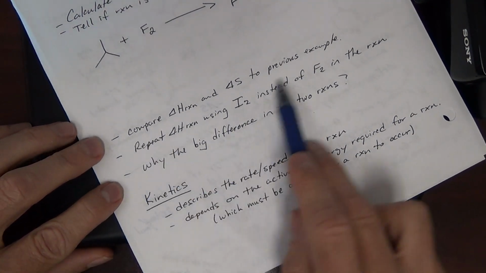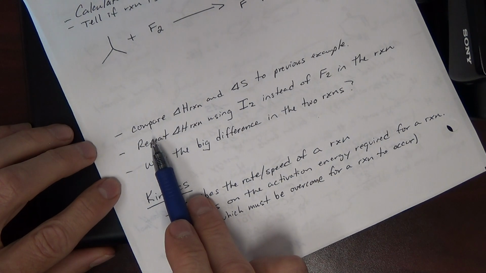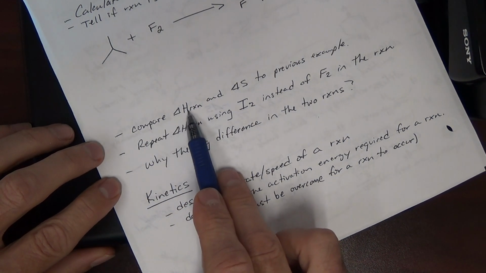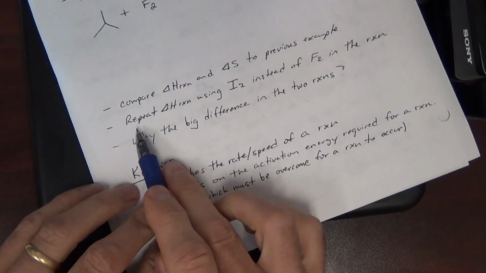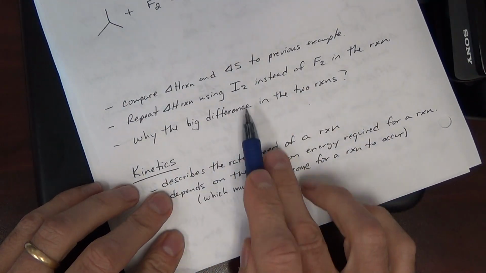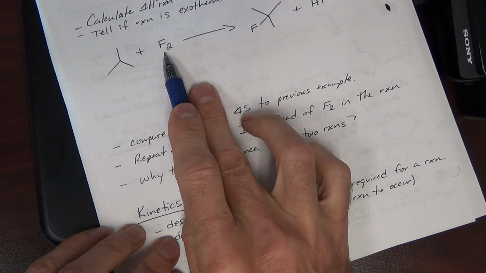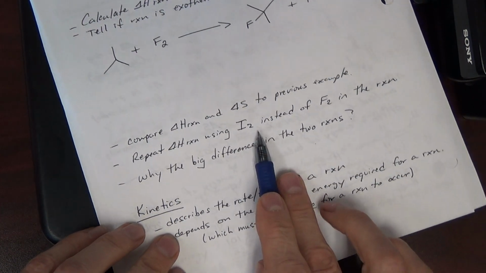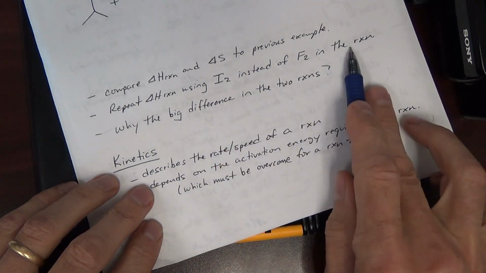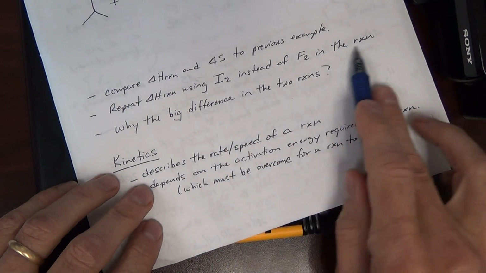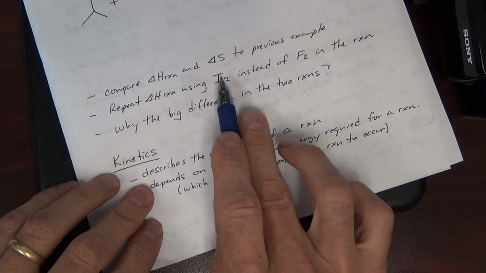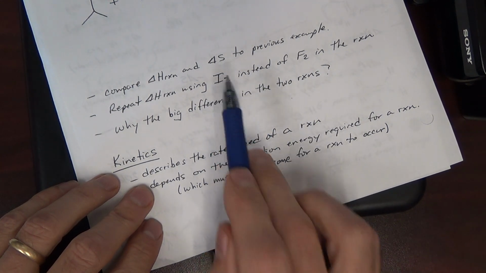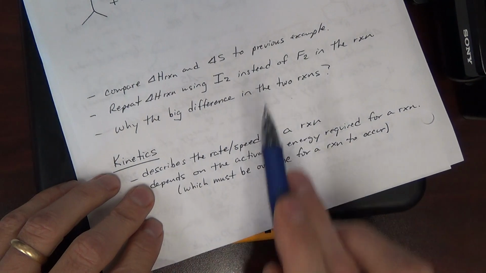There's other questions we could try to answer here. I want to compare the delta H and the delta S to the previous example, the one over here. Then I want you to repeat these calculations using iodine instead of fluorine, and consider the differences in the reaction when iodine is used. And then explain why the big difference in the two reactions. You'll see a big difference in your calculation when you use iodine. Why the big difference?